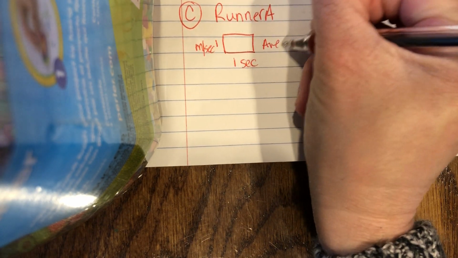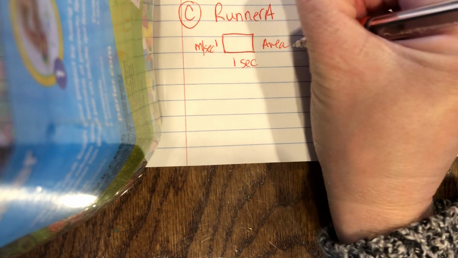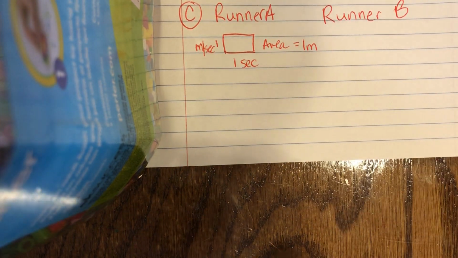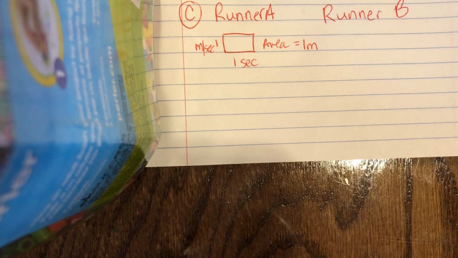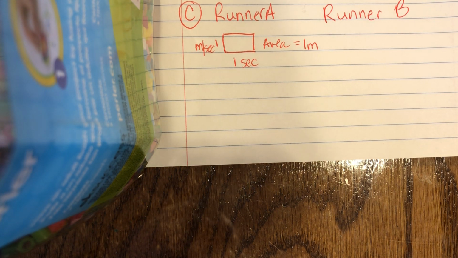And therefore, the area of a single one of these squares would represent 1 meter. So it's that accumulated distance that runner A is achieving over that particular period of time.